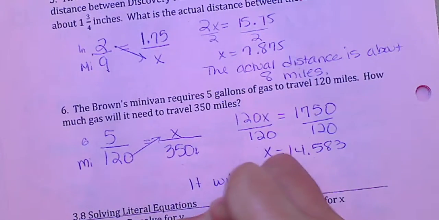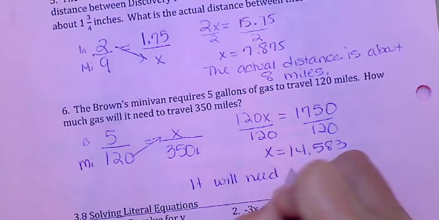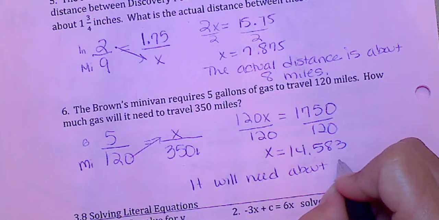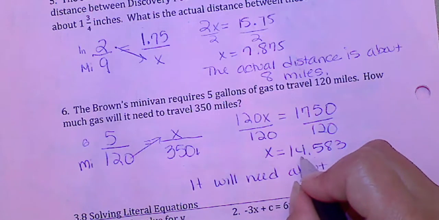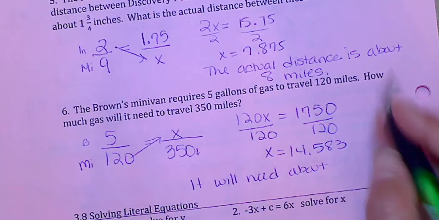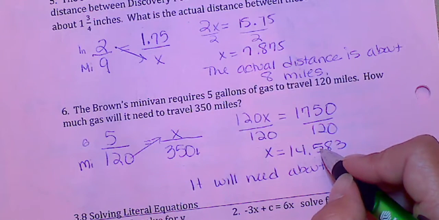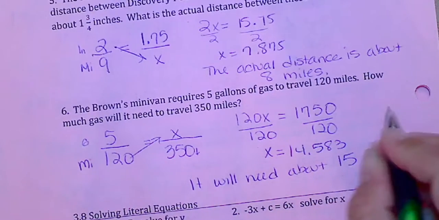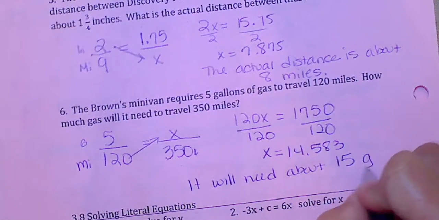It will need about, now, you could get away with saying 14.5 gallons because it is actually closer to 14.5. But the safer would be to follow your rounding rules and say about 15 gallons.